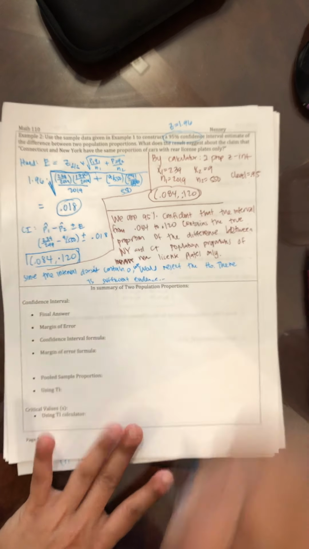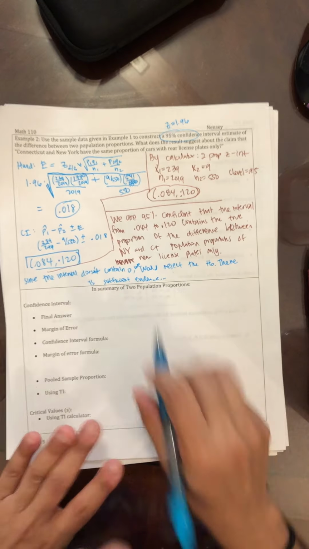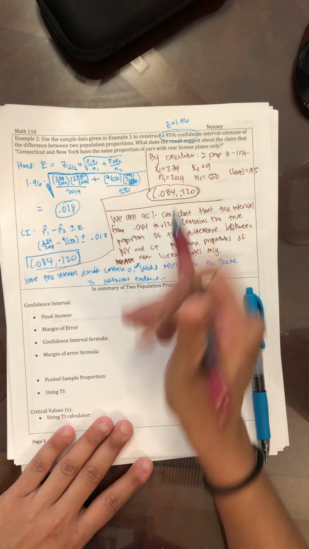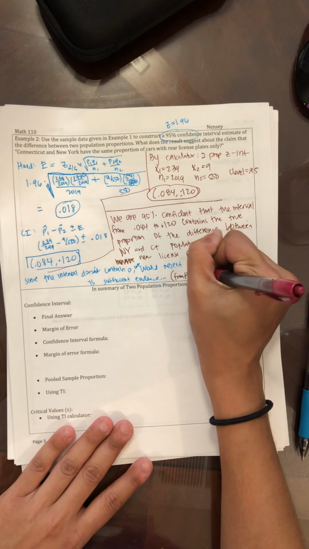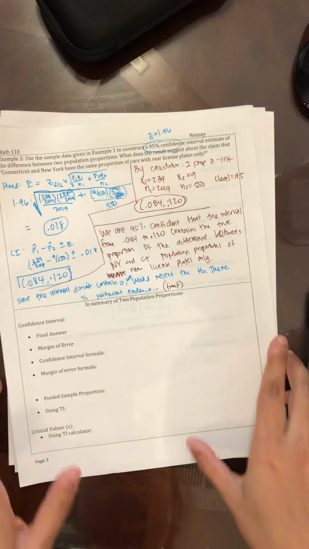You can write it out. It's the same sentence as the front if you want to make a note of that. Okay, so here's a little summary, and then again, I'll do a couple more questions.